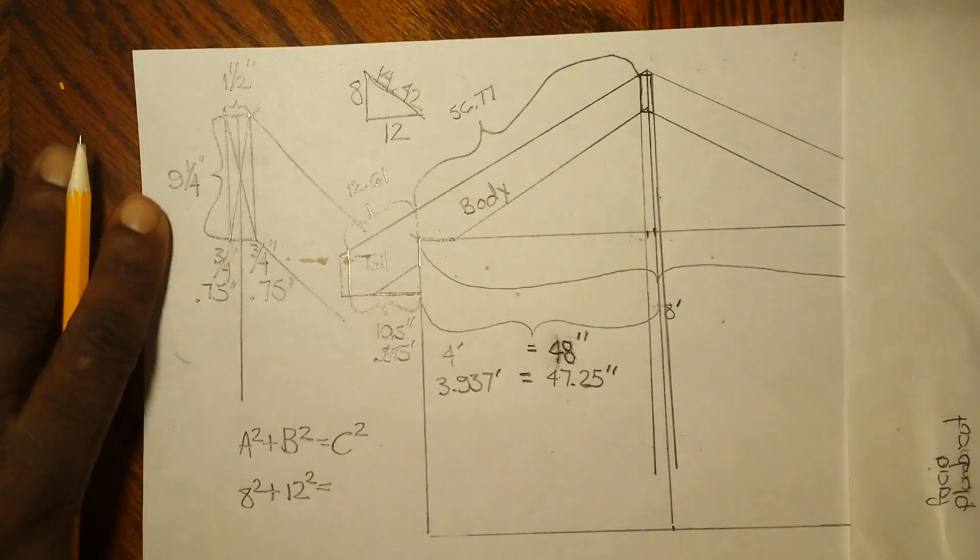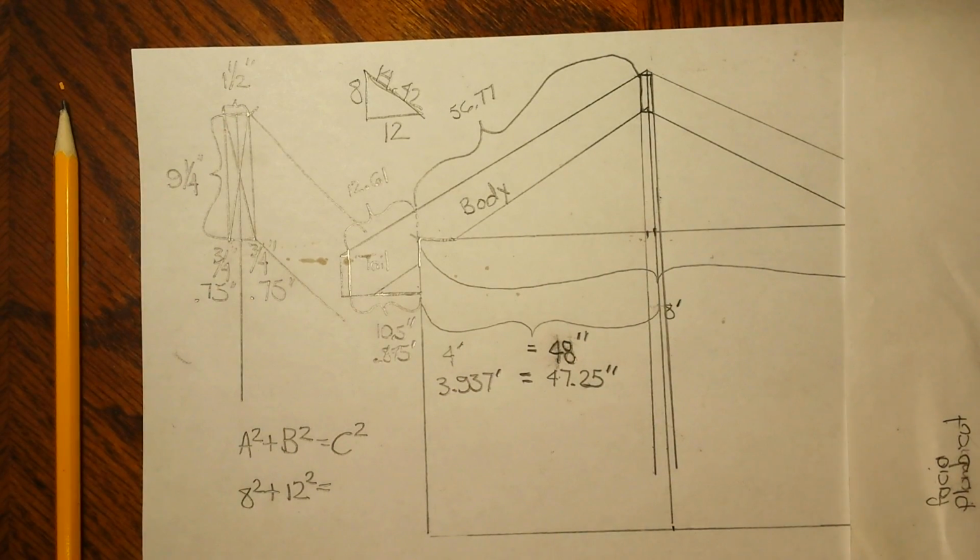And the reason why you want to do it on a sheet of paper, because you have the construction Bible, the Rafter construction book. You have the Construction Master.